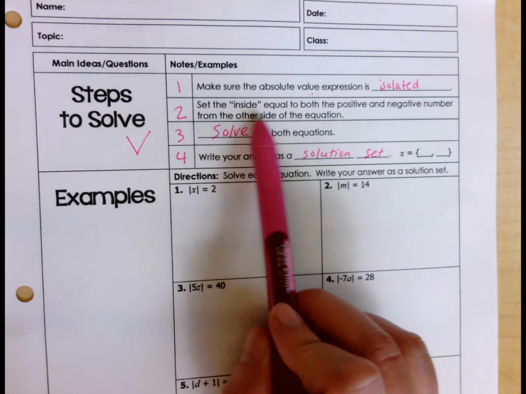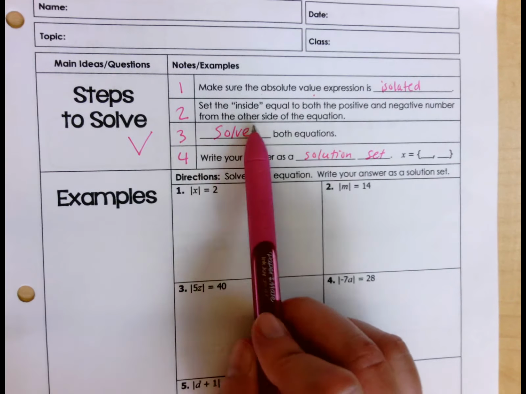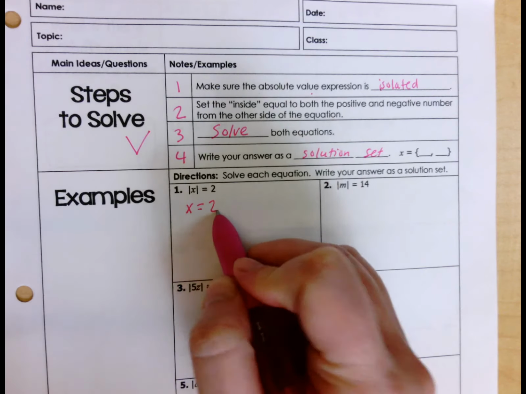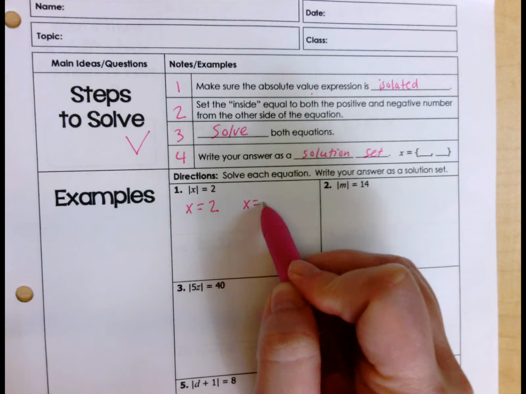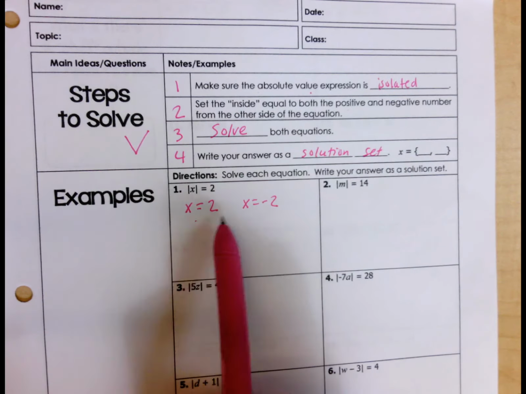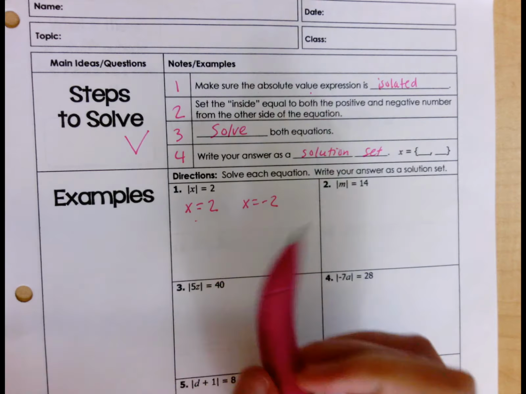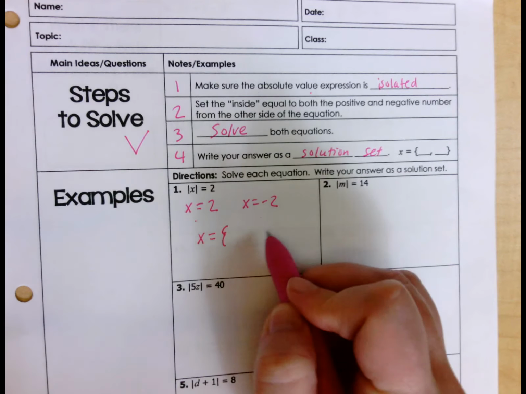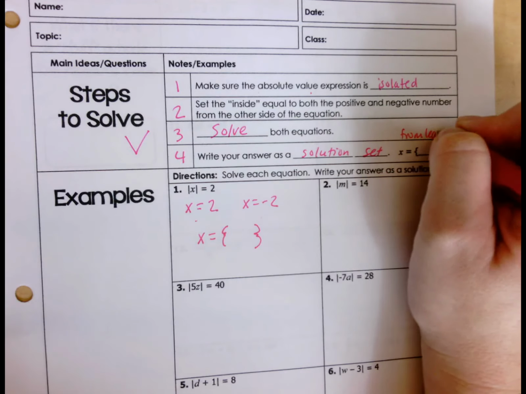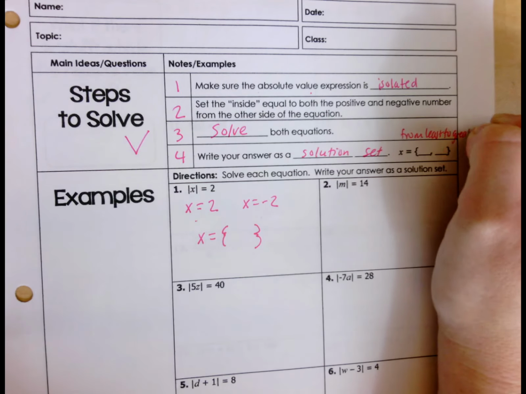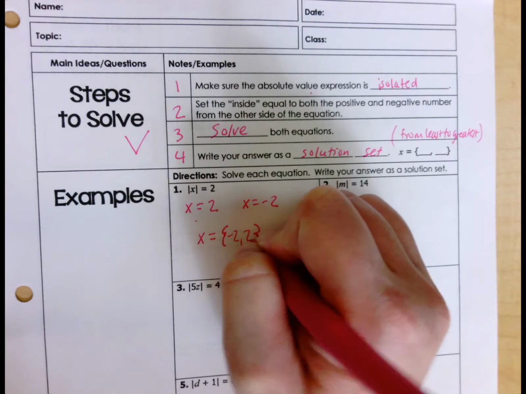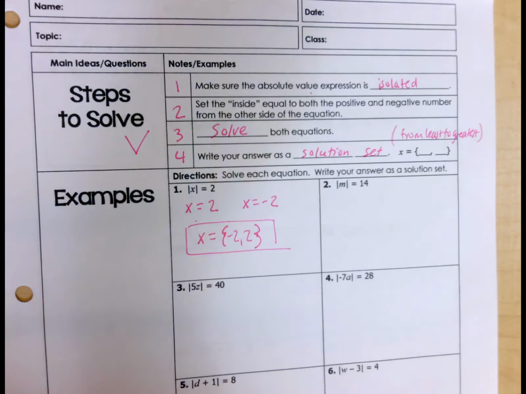Set the inside equal to both positive and negative number from the other side of the equation. So the inside is x. X is equal to 2. That's the positive. And x is equal to negative 2. That's the negative. Okay? Solve the equations. That appears to be done already as well. Final thing, write your answer as a solution set. Remember to write them from least to greatest. Okay, anytime we do a solution set, we want it to be from least to greatest. So negative 2 and 2 are our answers for this one.